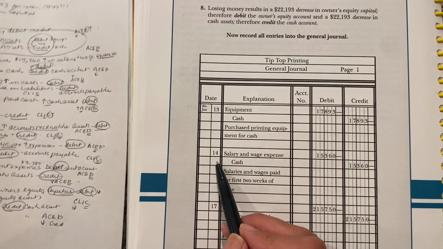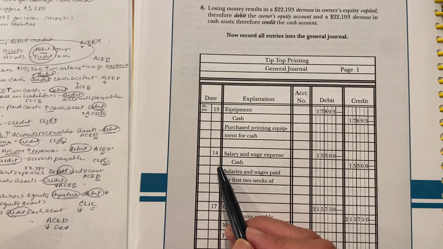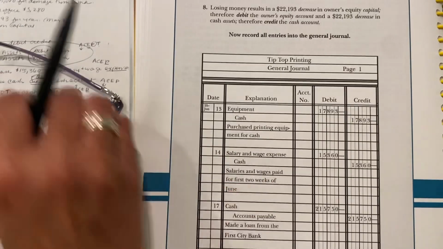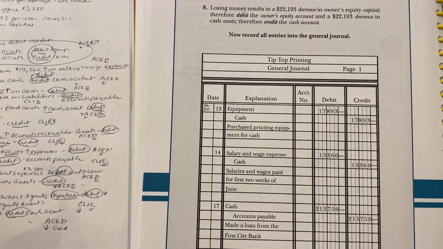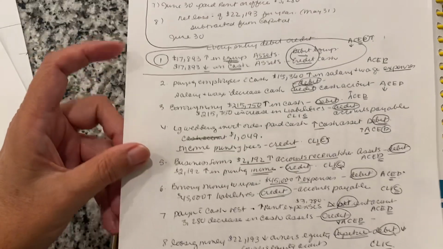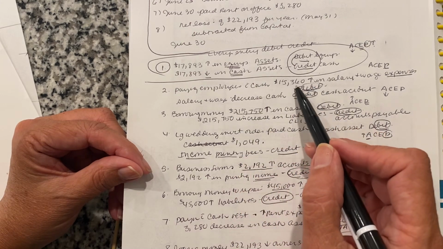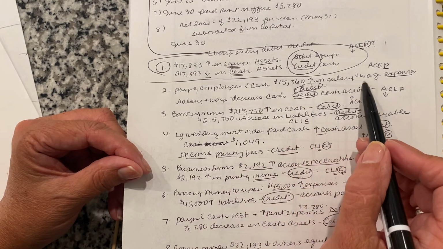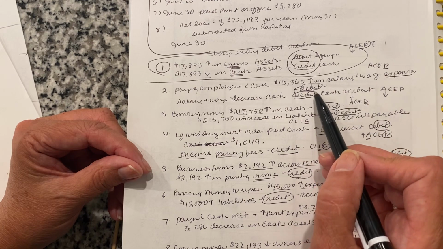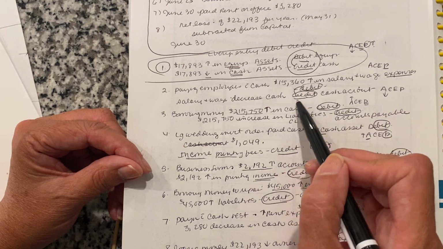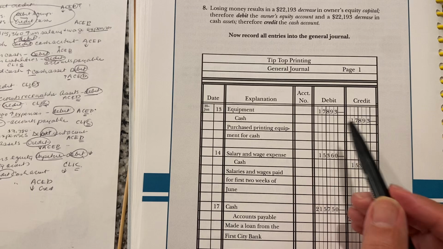Okay, and June 14th was the salary and the wages. First of all, we had an increase in salary and wages, which gave us a debit. And then we had a decrease in cash, which gave us credit.